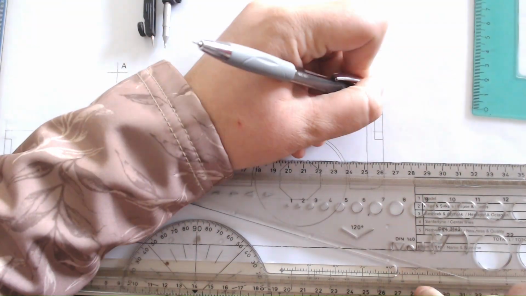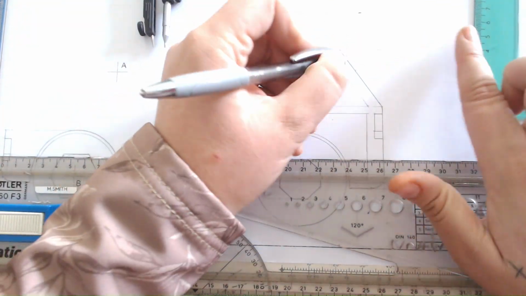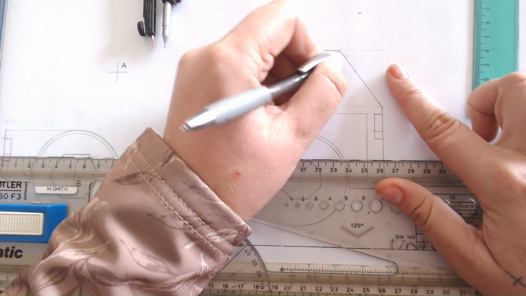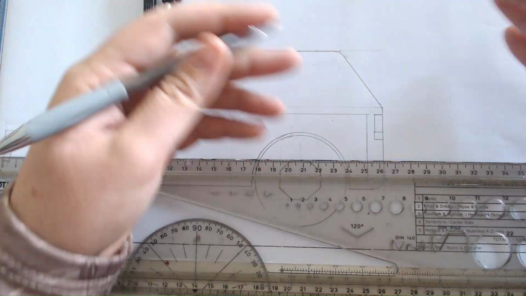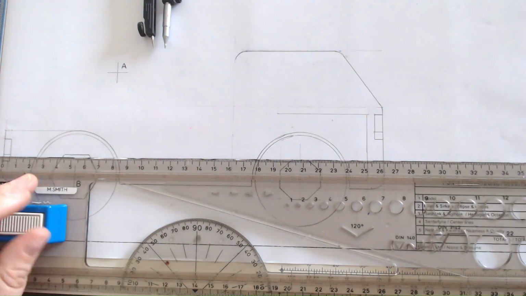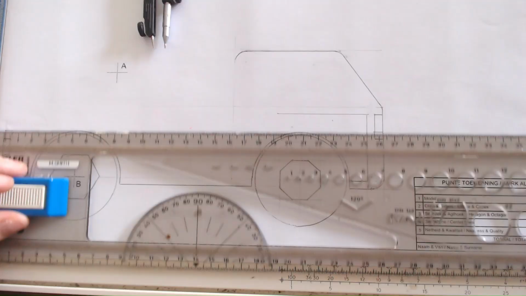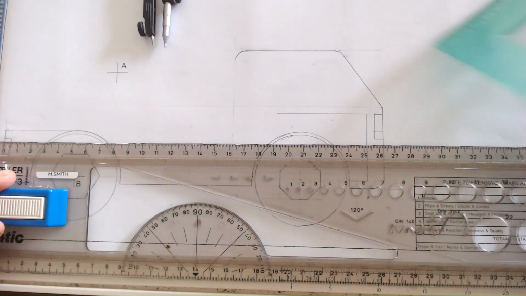Now I can erase these lines because they don't serve a purpose, and there's a lot of things happening on the inside which you kind of need to focus on. So I'm not going to worry too much. Okay, now I'm going to do the window. Now the window, it tells me it's 60 degrees.